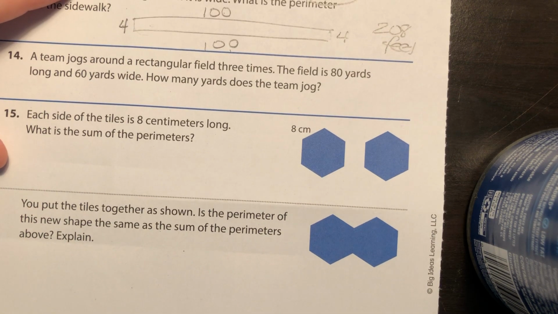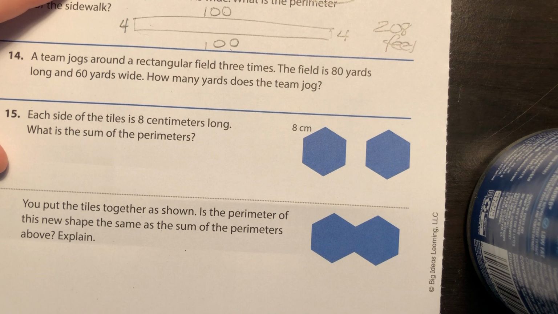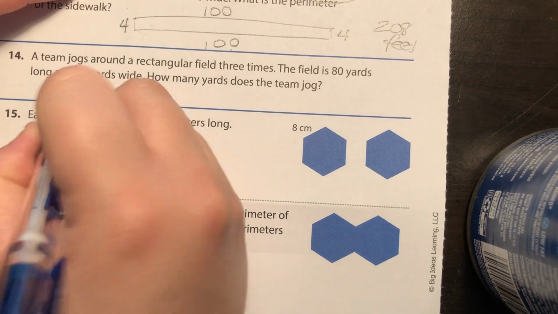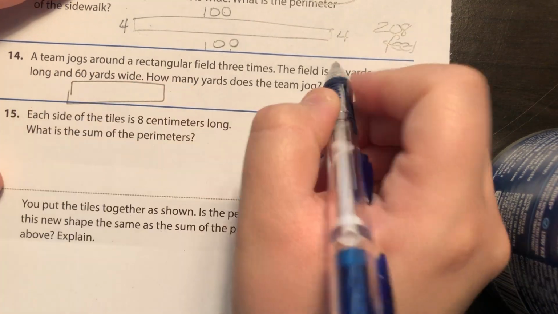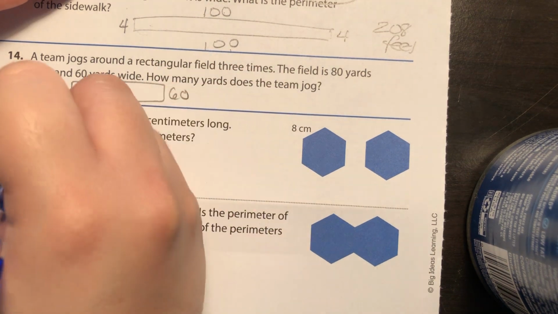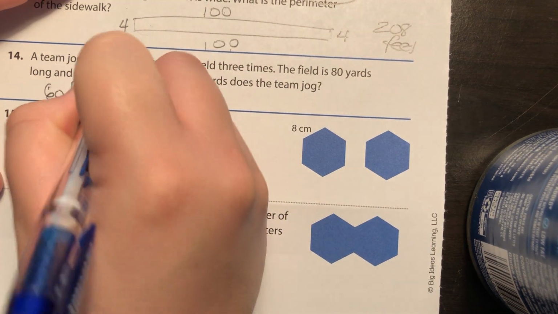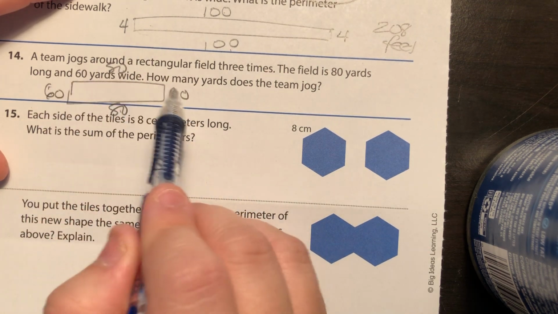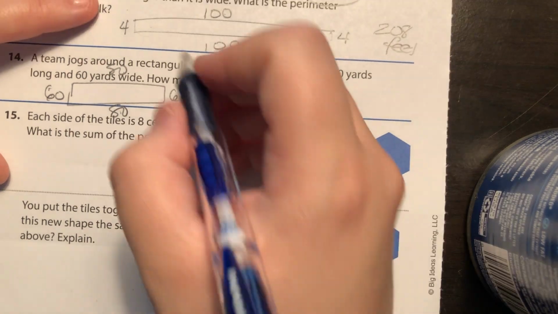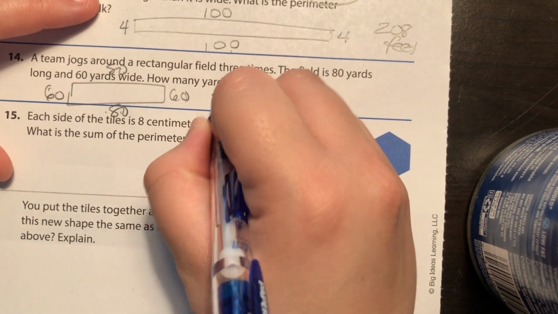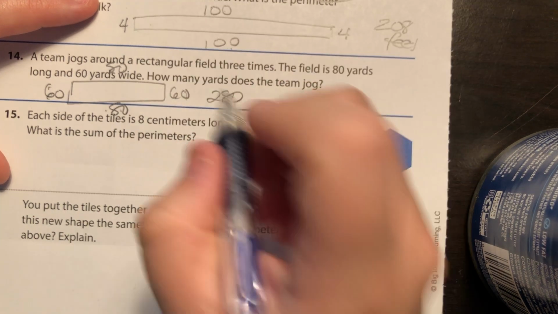A team jogs around a rectangular field 3 times. The field is 80 yards long and 60 yards wide. How many yards does the team jog? Jog. So here's the field. Okay? It's 80 yards long, 60 wide, which means 60 is also over here and 80 is also over here. Now we need to find the perimeter of the whole field. So that's 60 plus 80 and 60 plus 80, okay? So 60 plus 80 is 140, and another 140, that's 280 for the whole perimeter.